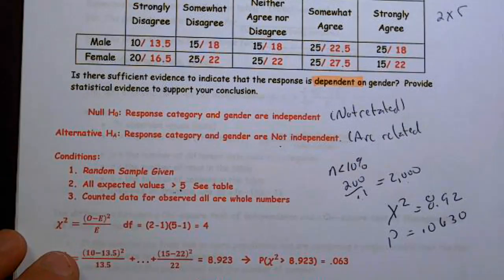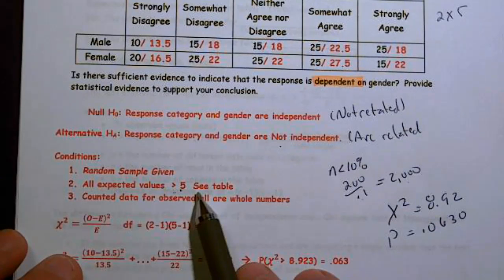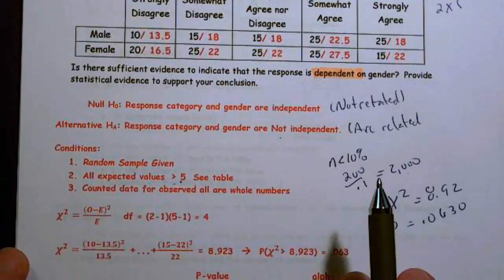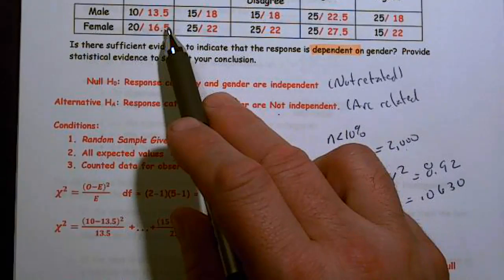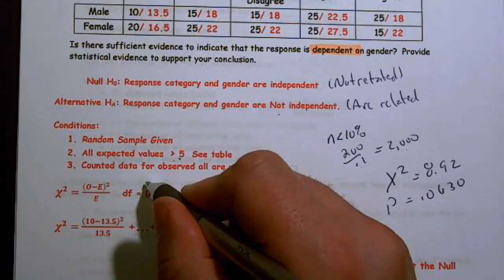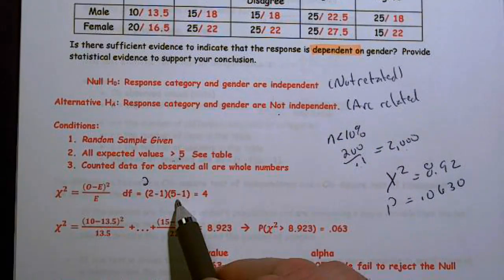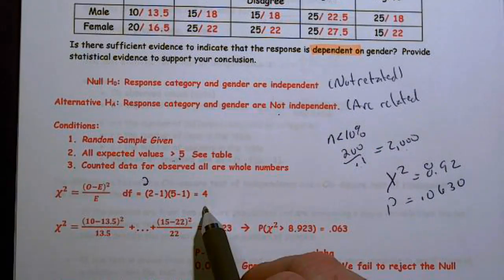And by the way, this is a 2 by 5 matrix. So all the expected values were greater than 5. That's good. Counts are all whole numbers. Now, really important to note, expected values don't have to be, but counts must be whole numbers. And then we had 2 rows, so 2 minus 1, 5 columns, 5 minus 1. So that's 1 times 4. Degrees of freedom in this case are 4.